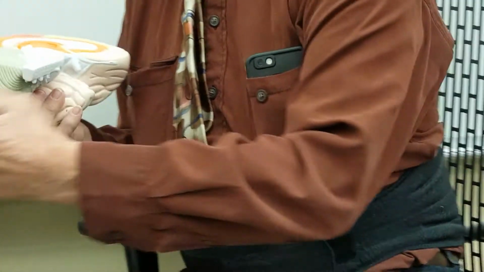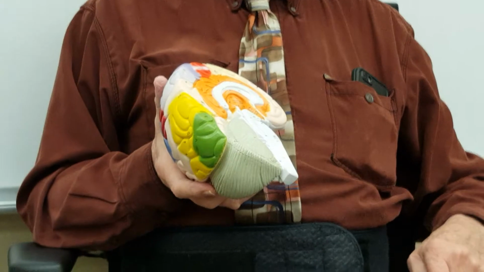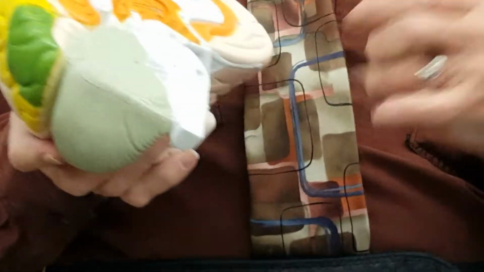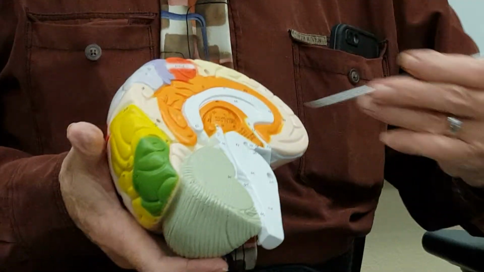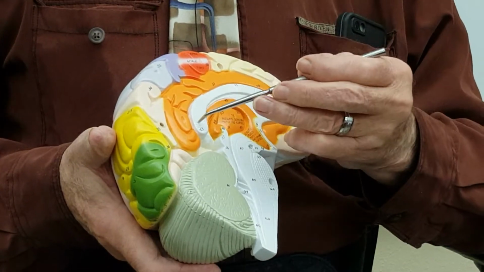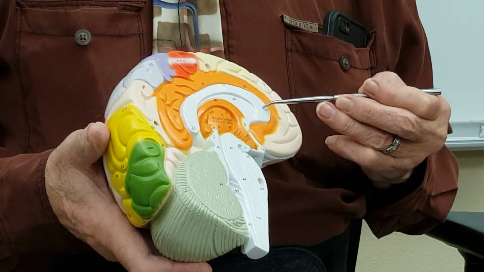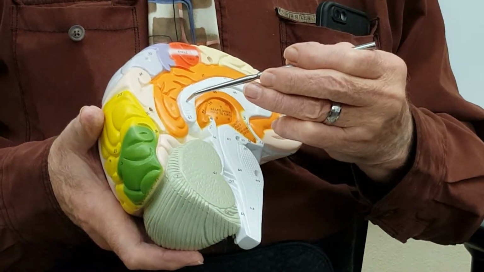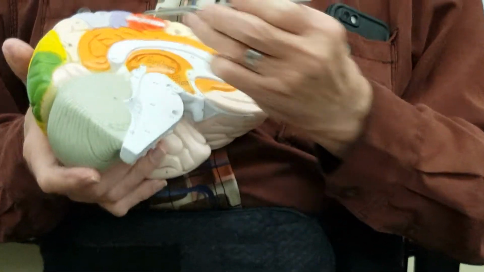Okay, now we see all the stuff inside, and it's very nicely shown. Corpus callosum. And so this is the front, the anterior part, and this is the posterior part back here. And so this is the corpus callosum, and the anterior part is the genu of the corpus callosum, and that's the splenium of the corpus callosum. Okay. Basal nuclei.